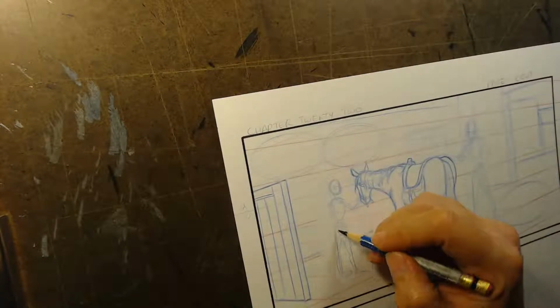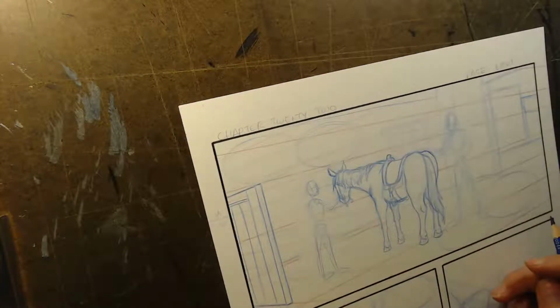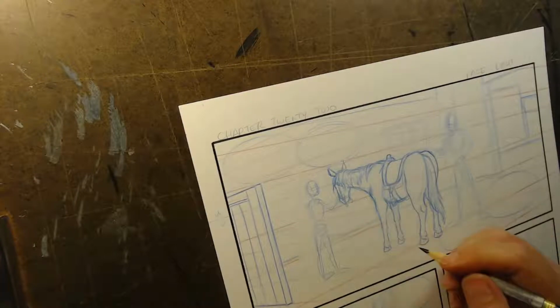And now he's at least a little bit closer. He doesn't quite look like he's reaching quite so far anymore, which is better.